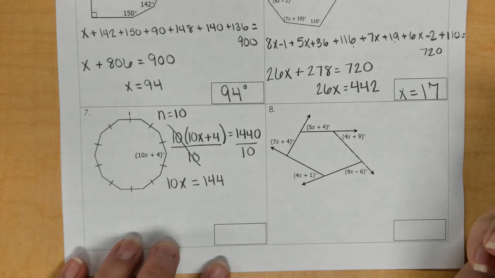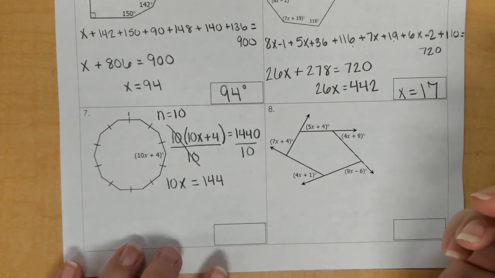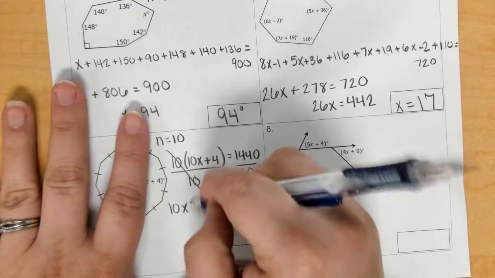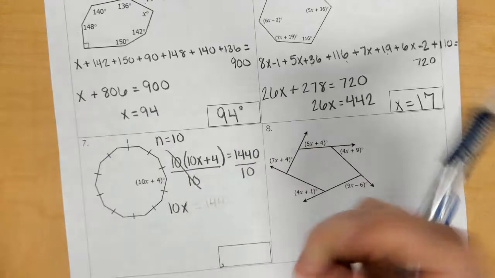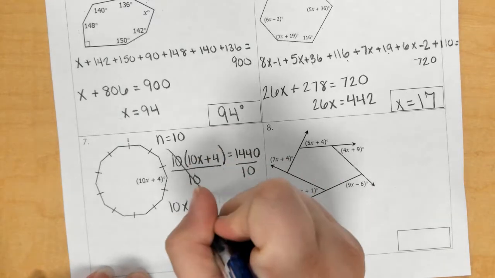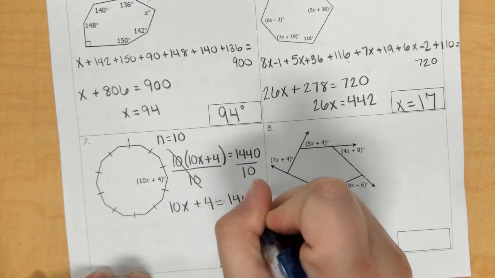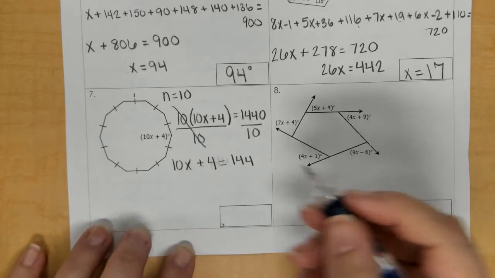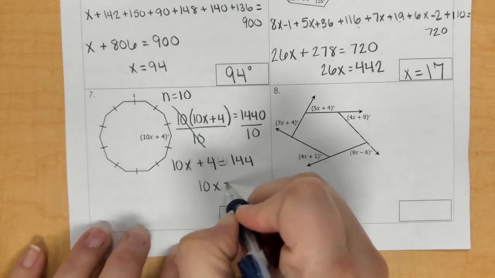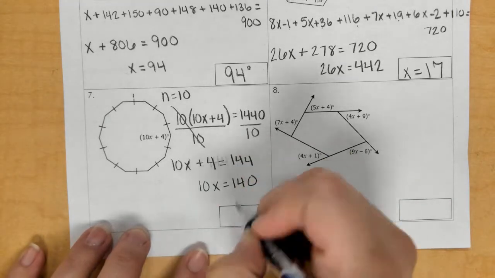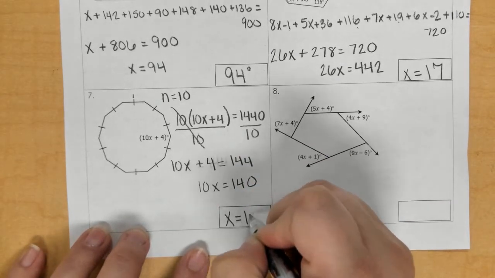Wait, I forgot the plus 4. So we would have 10x plus 4 equals 144. Subtract my 4, so that's 10x equals 140. If I divide by 10, x is 14.